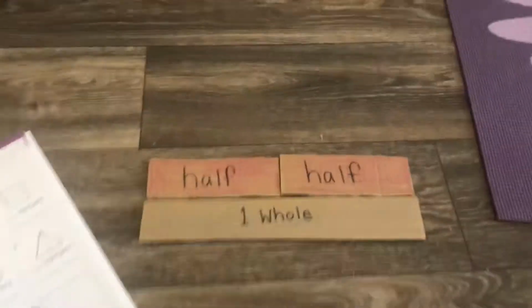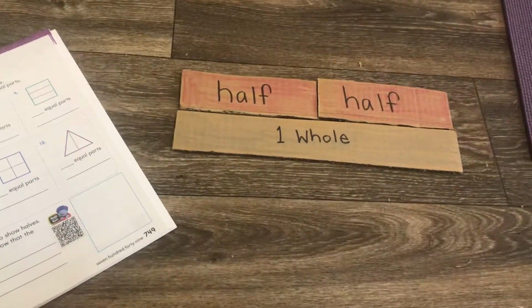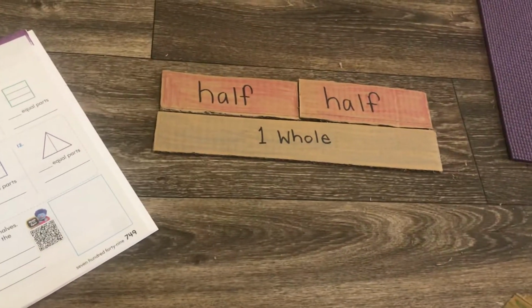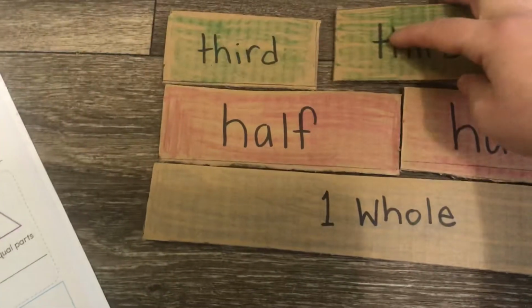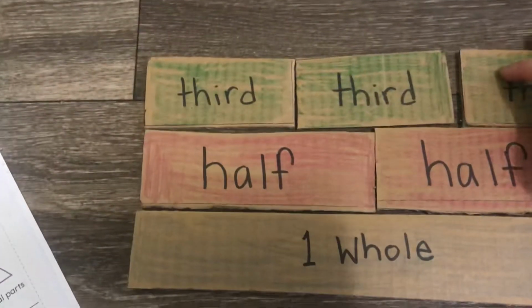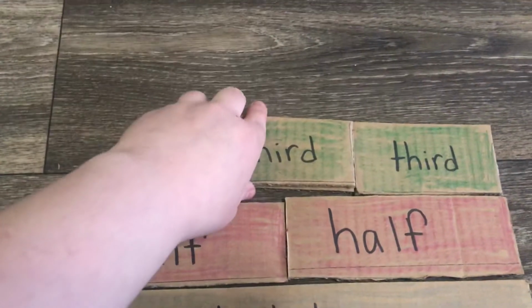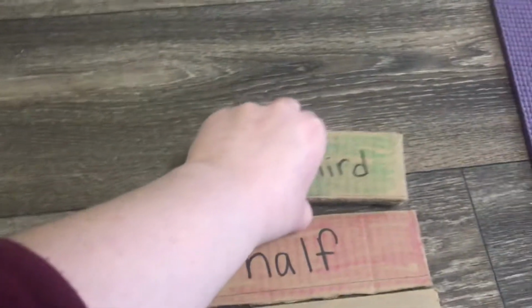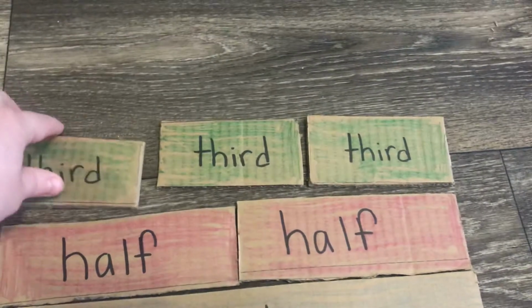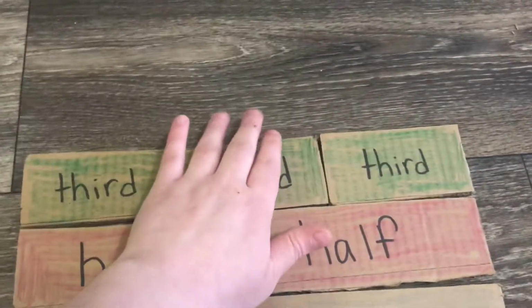Okay, but oh no, another friend comes along and they want a part of it as well. So I have to cut it into thirds. Okay, here's 1/3, another third, and another third, okay? And notice, they're all the same size. If I put them on top of each other, it covers it up, okay? And they're the same size. Okay, so my cat gets this one, I get this one, and my friend gets this piece.